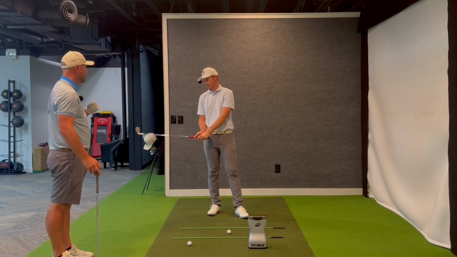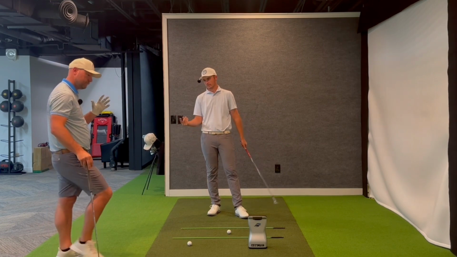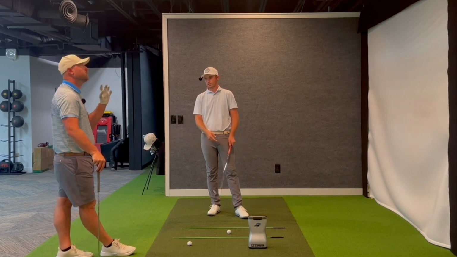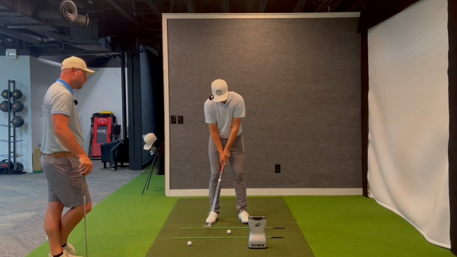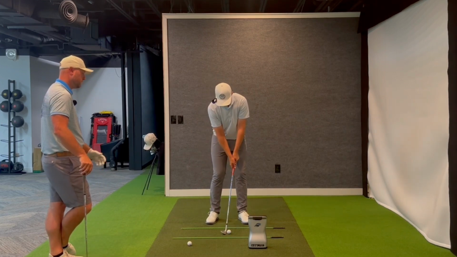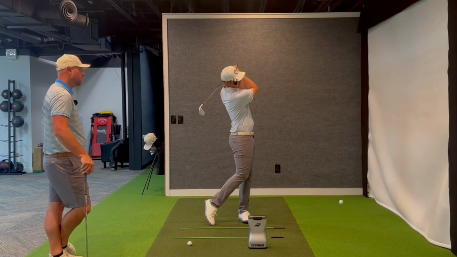Exactly right. Especially in the hands, there's a lot of feel in there, a lot of touch. Okay, throw us one between 60 and 70 now. Same system. Ooh, so good.